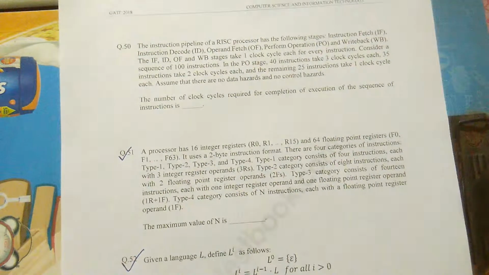There are 4 categories of instruction: type 1, type 2, type 3 and type 4. Type 1 category consists of 4 instructions, each with 3 integer operands. Type 2 category consists of 8 instructions, each with 2 floating point register operands. Type 3 category consists of 14 instructions, each with 1 integer register operand and 1 floating point register operand, like 1R and 1F. It is given.